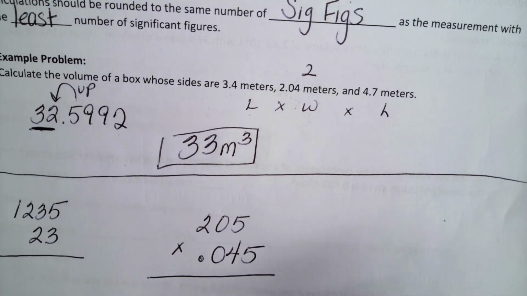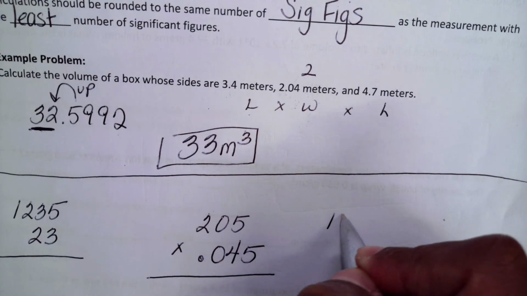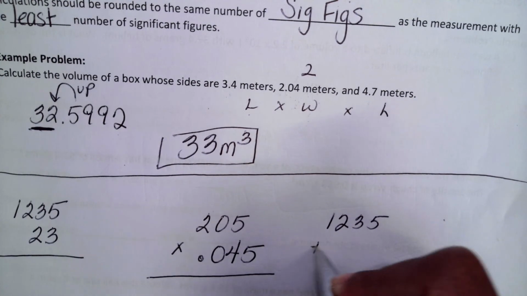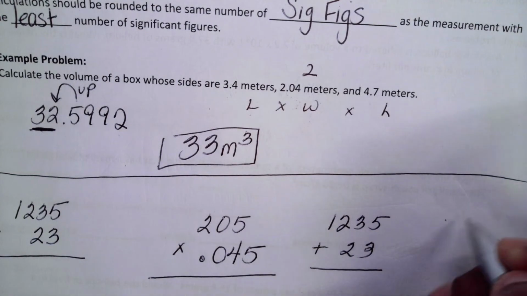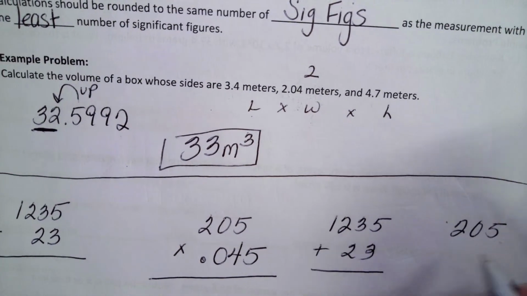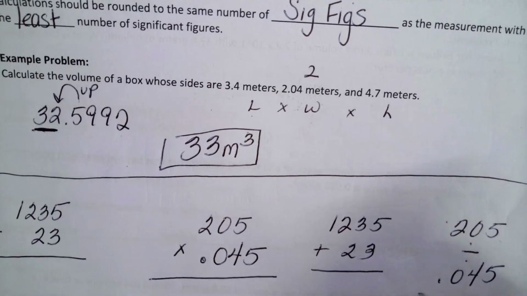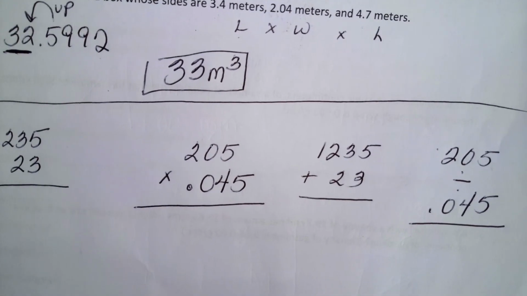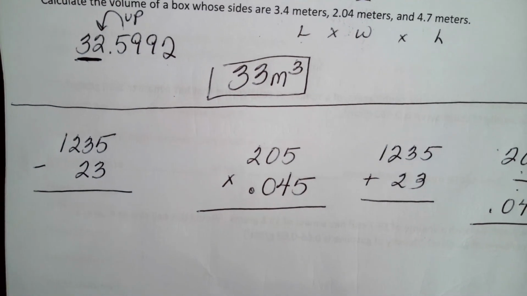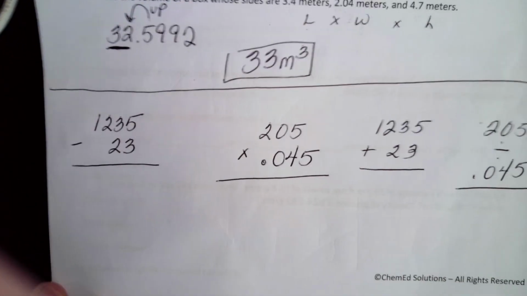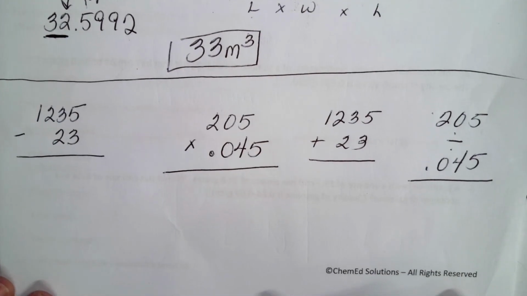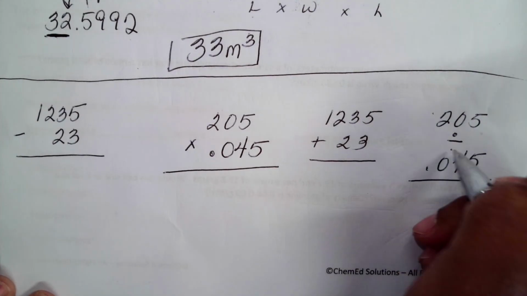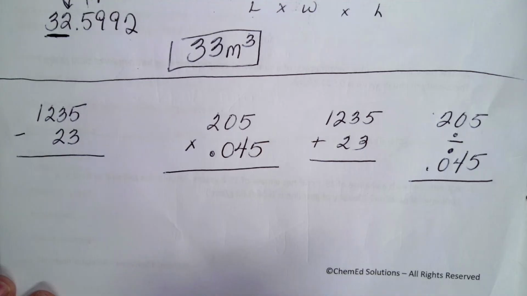Let's add both. Let's add these same numbers as well. So this one's going to be an add. This one's going to be a divide. All right, let me fix this. All right, this is a divide. I don't know why I wrote divide like this, but that's division.